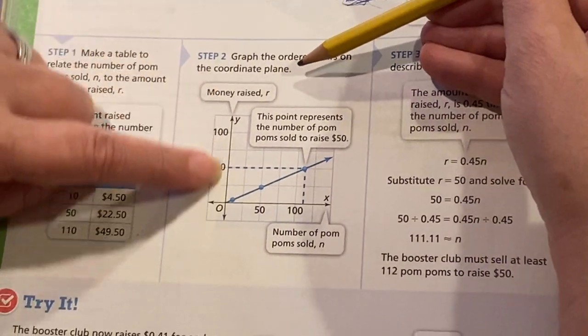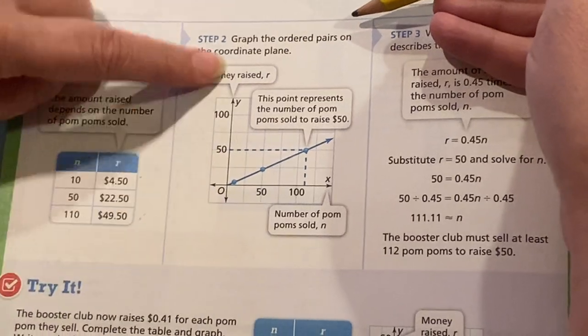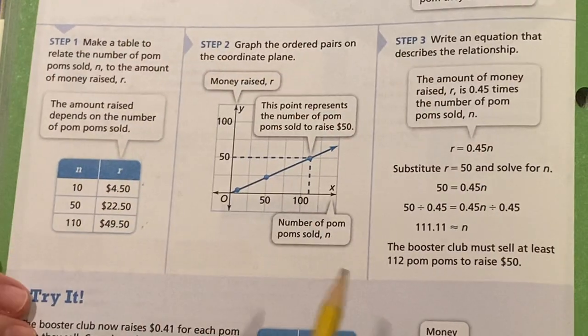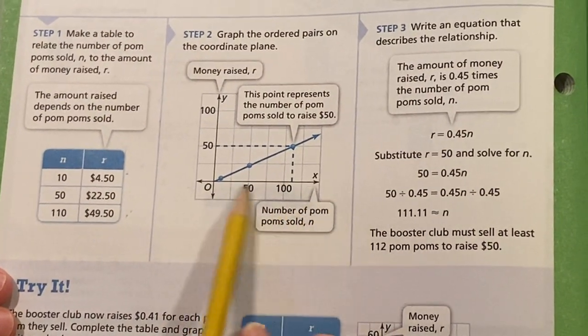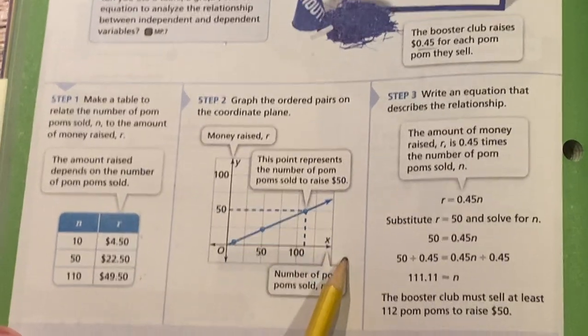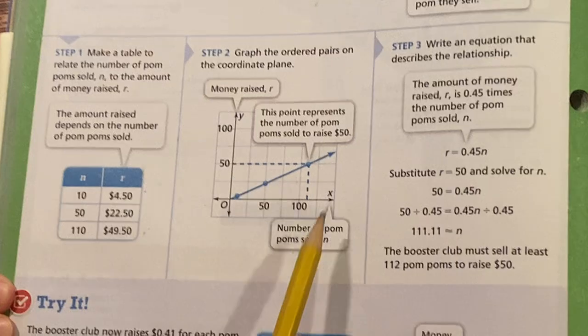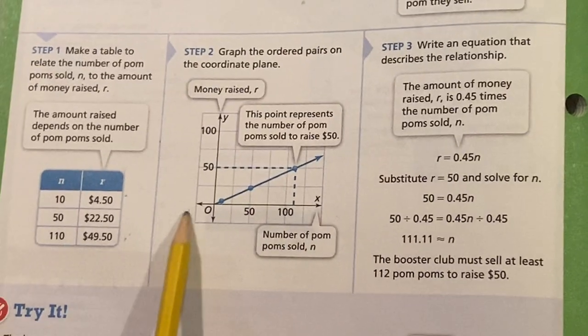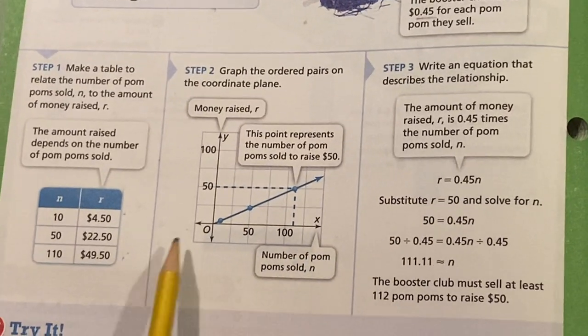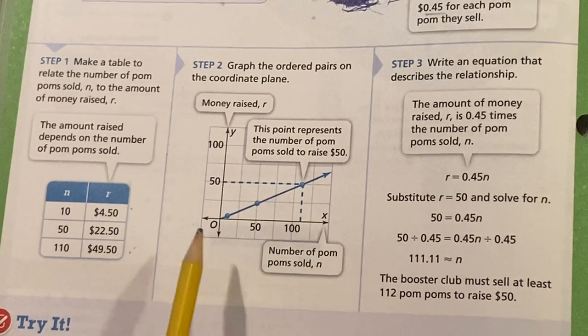So money raised is this axis here, the y-axis, and number of pom-poms sold is going to go on the x-axis. Now remember that when you're graphing an ordered pair, you always graph the x value first. You could do the horizontal axis first.